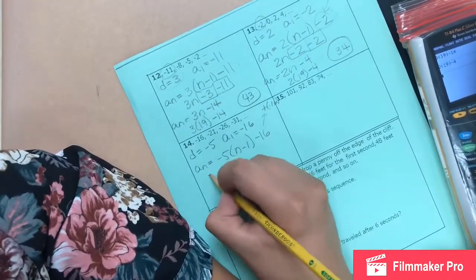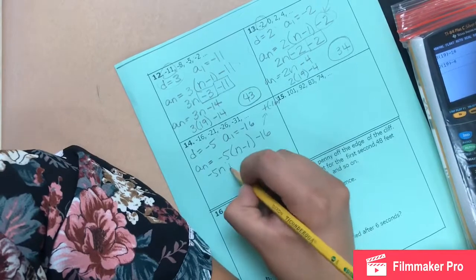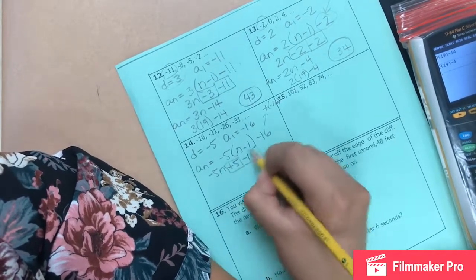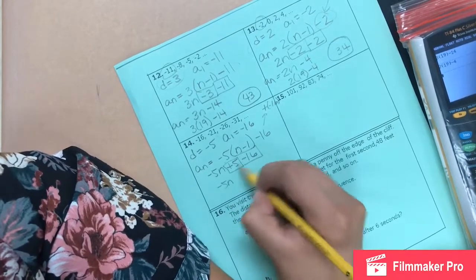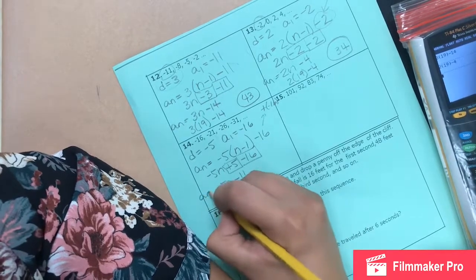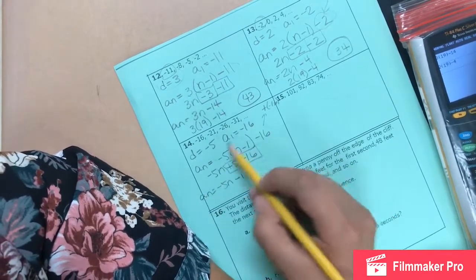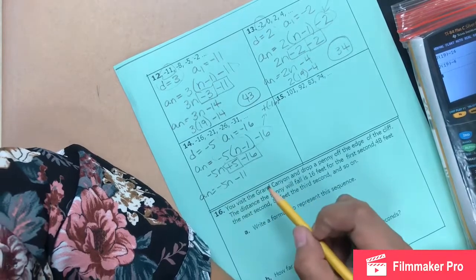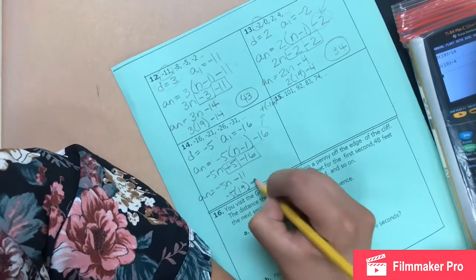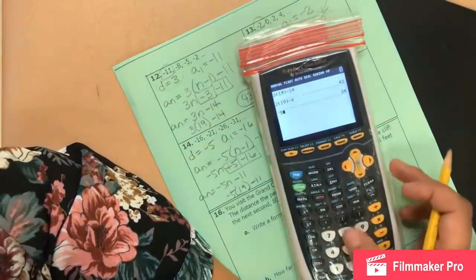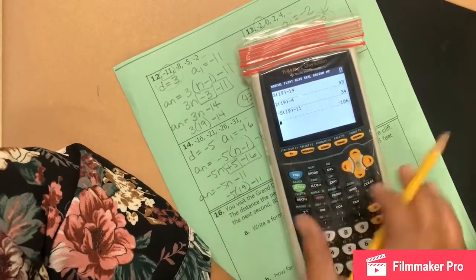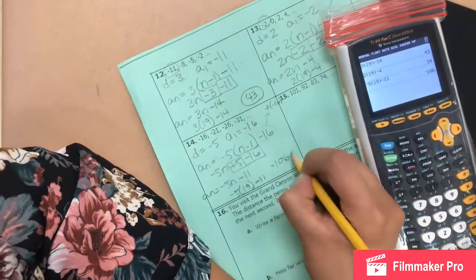Negative 5 times n is negative 5n. Negative 5 times negative 1 is positive 5 minus 16. Combine like terms. So I have negative 5n plus 5 minus 16 is minus 11. So I could have my formula like this, or I could have it simplified to negative 5n minus 11. Then I would substitute 19 in, like before, and all I do is type that in, negative 5 parentheses 19 minus 11. If I did it 19 times, my answer would be negative 106.